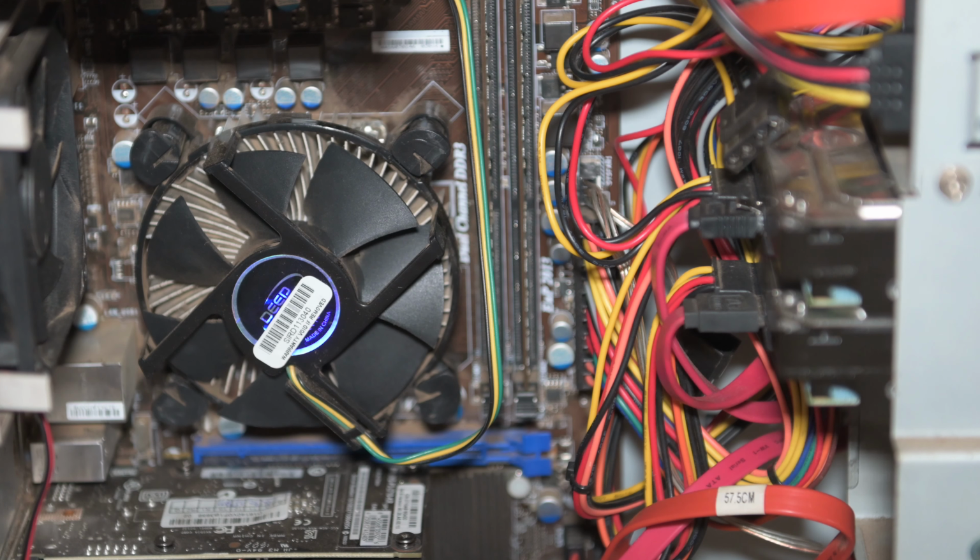And sometimes you'll see your fans might spin up suddenly, or a light will flash or something, and what you're doing there is just getting rid of any residual power in the system, because that is a thing that can happen. It's less common these days, but if you have a slightly older system like this one, it's definitely something you should probably do just to be safe.